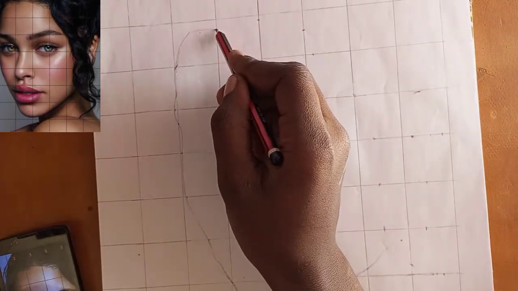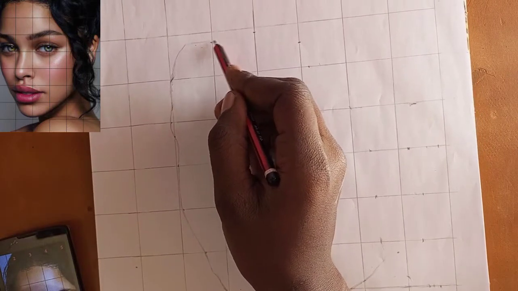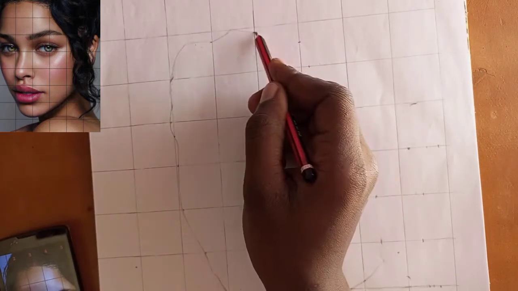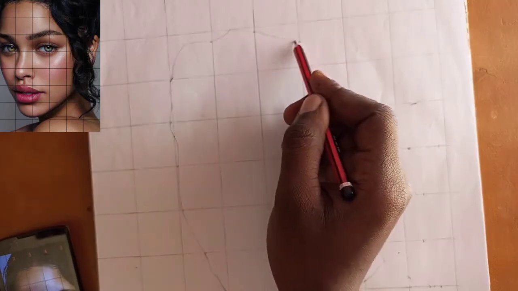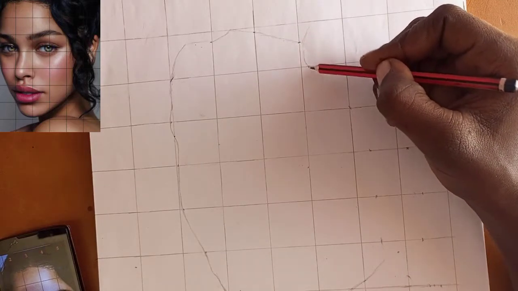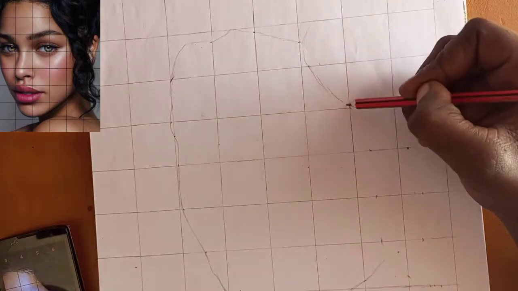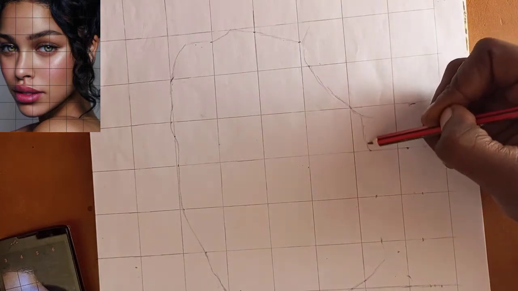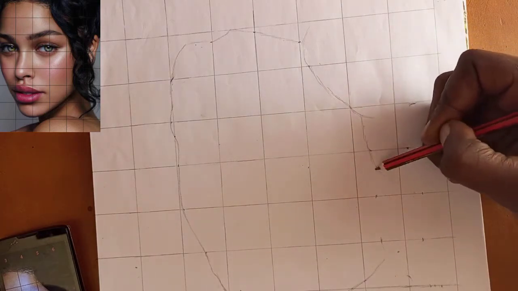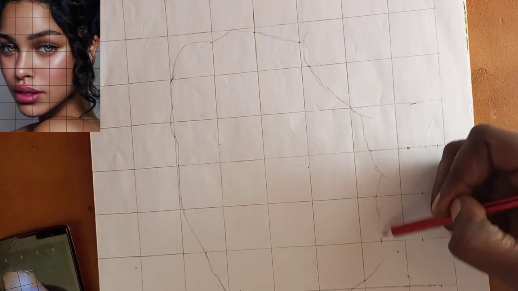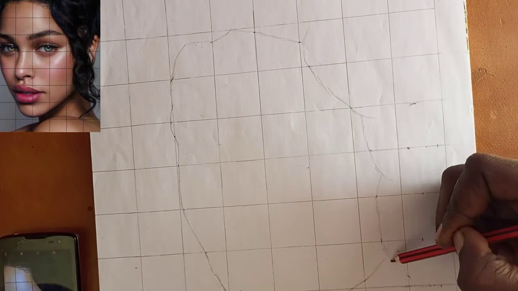We're going to stop exactly where the hair line is. Using the dots, you can follow the dots as you see. Following the dots helps you to draw very well. If you are a beginner, using dots is the advice I give you.